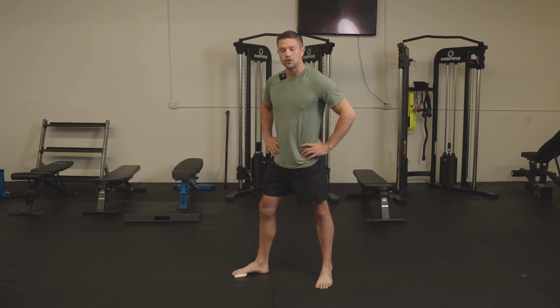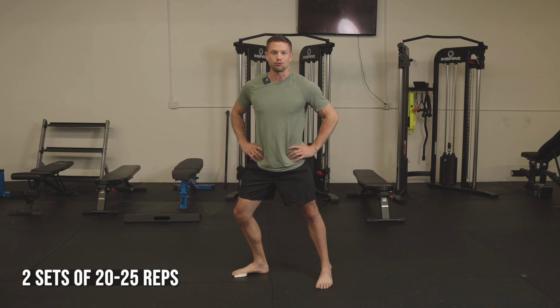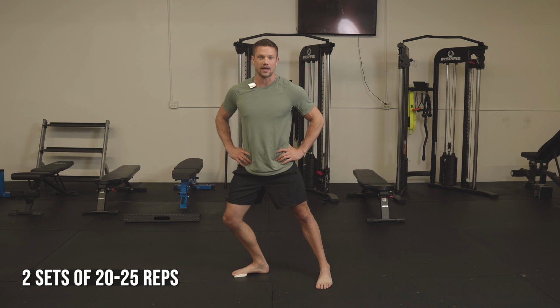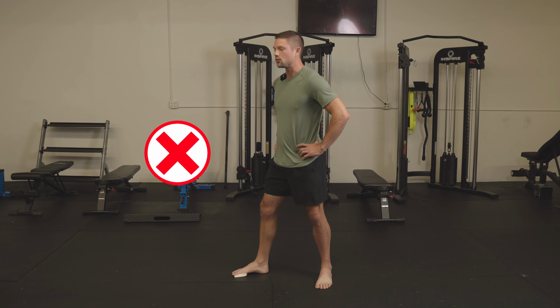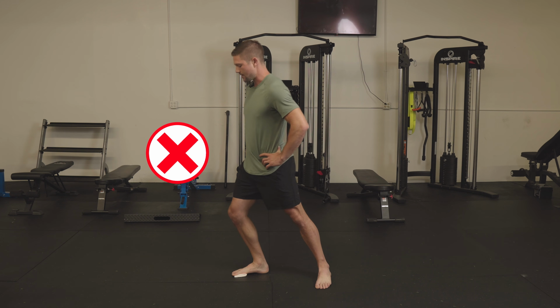I'm going to recommend that you do about 2 sets of around 20 to 25 slow reps, really controlling this. Remember, the knee is going to go over the second toe. It's not going to go too far out or too far in. You want to pivot from the hip as well. You don't want to just do that.